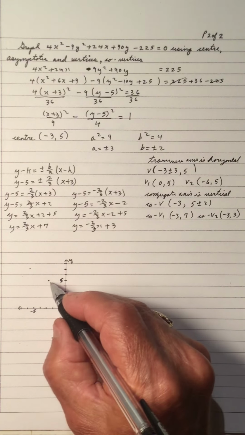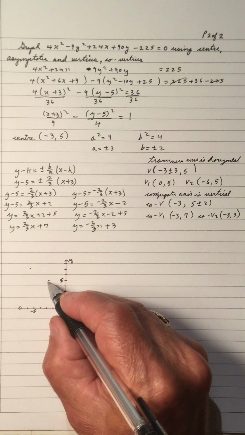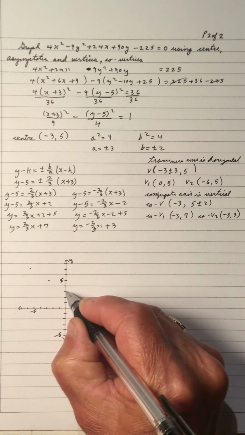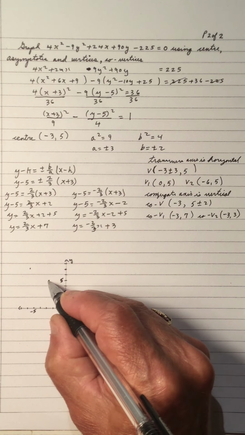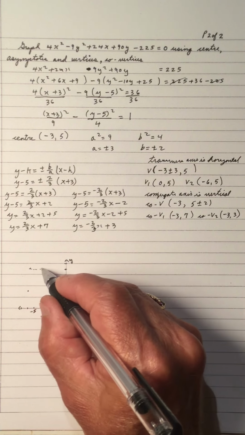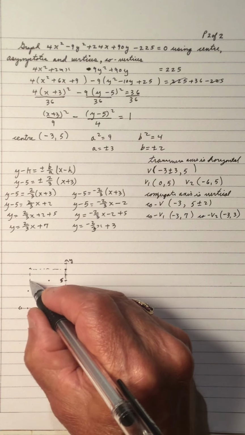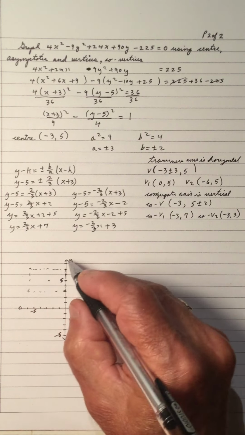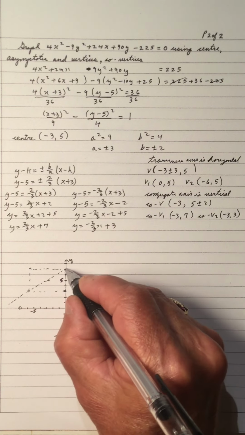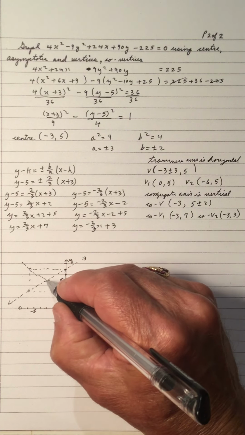And if we use the other asymptote, the other slope, we go down 2, right 3, which is right there. Or we go down 2, left 3, which is at the negative 6. So that forms the 4 corners. There's the rectangle. So the asymptotes go through the corners, like that. And this asymptote goes through this one.